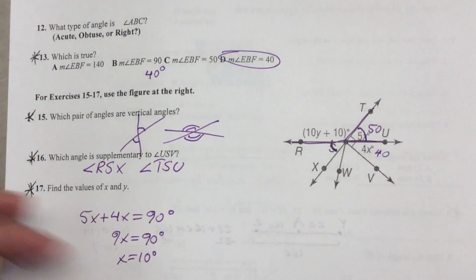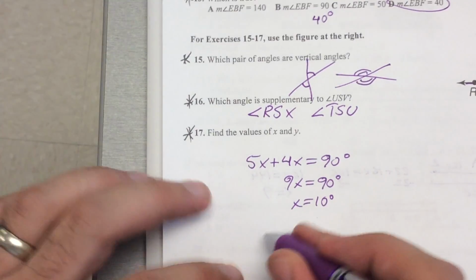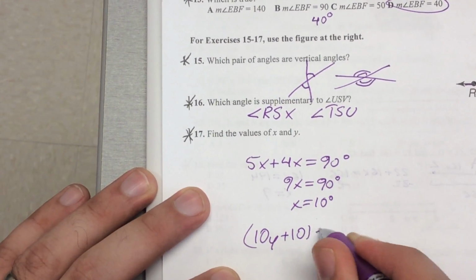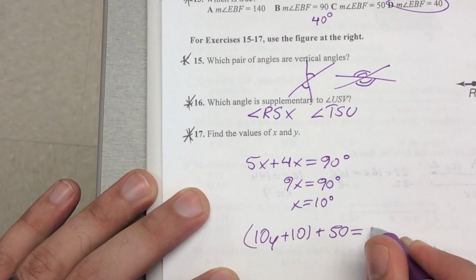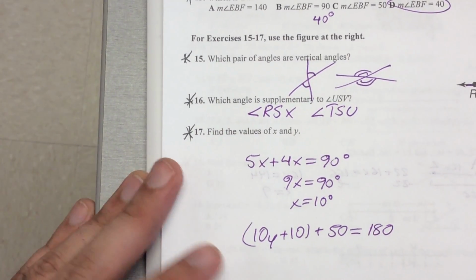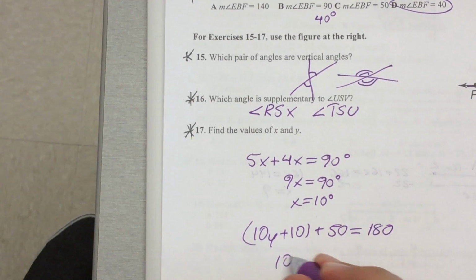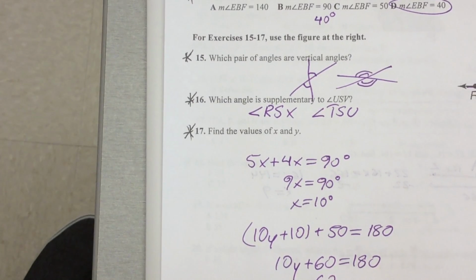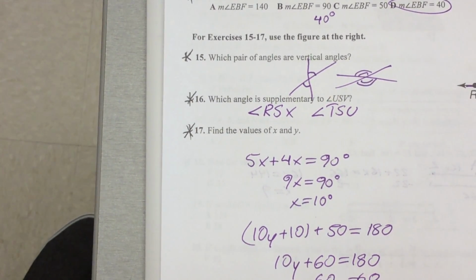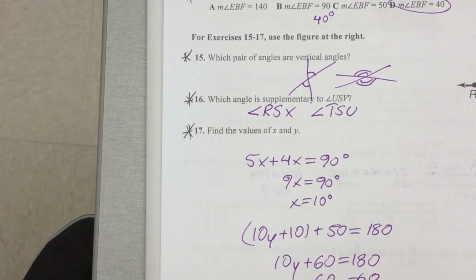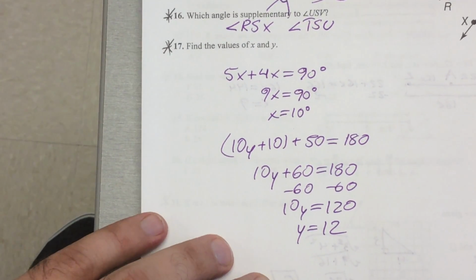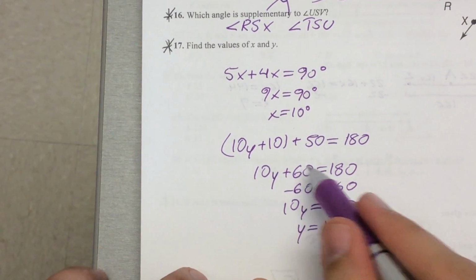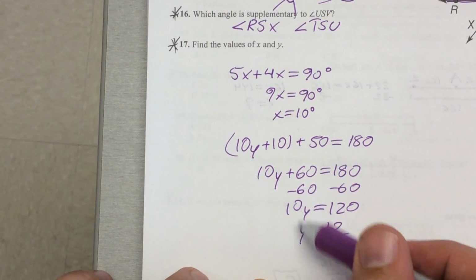This line adds up to 180. So these two angles here, when I add them up, should equal 180. So combine, subtract on both sides, and then divide.